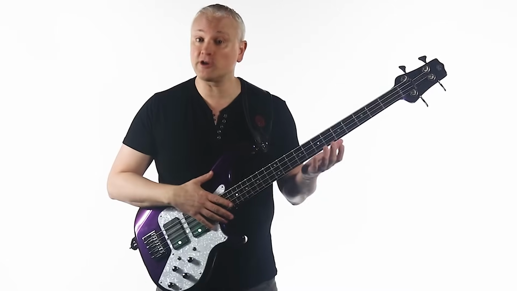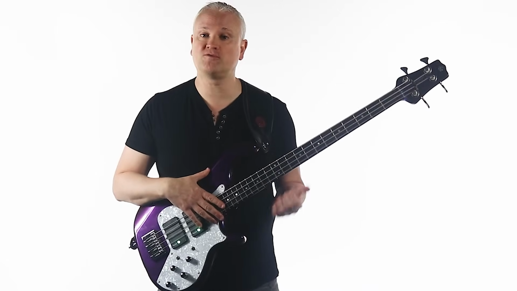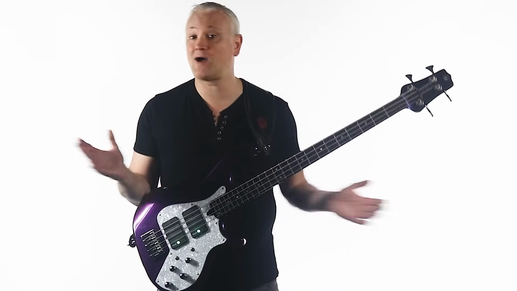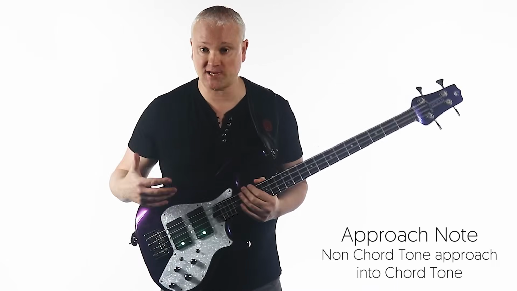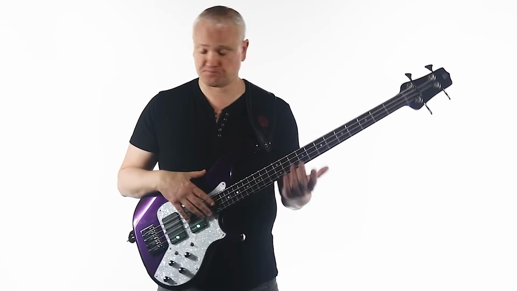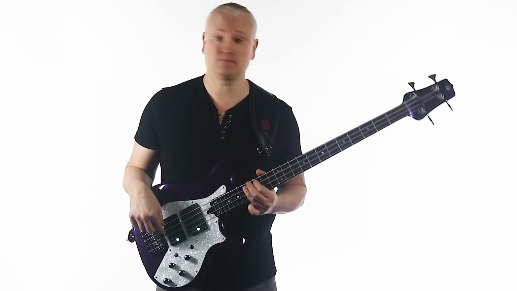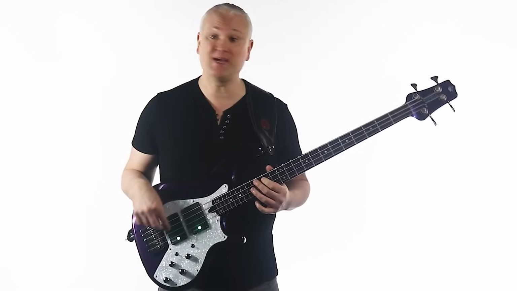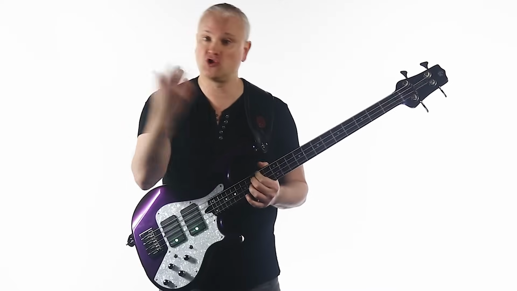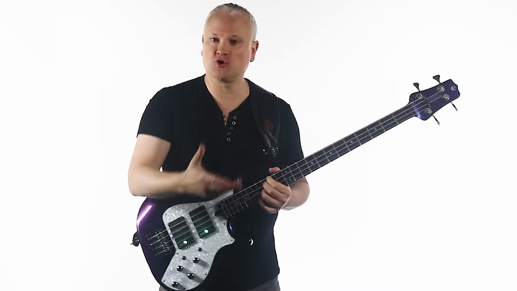Okay. Next, let's look at approach notes. Now, approach notes move straight into a chord tone from out of nowhere. There's no chord tone setup. So for a major chord, like a C major, we could play D straight into C, or B into C. So there's no chord tone before that.